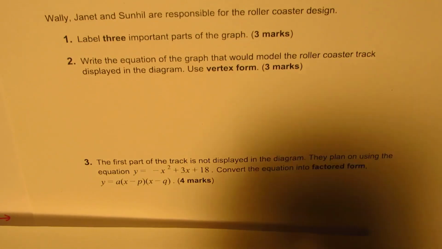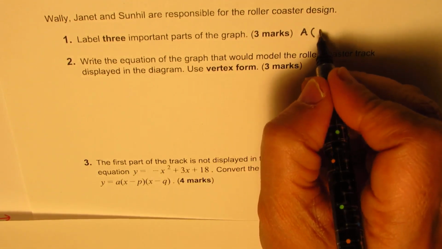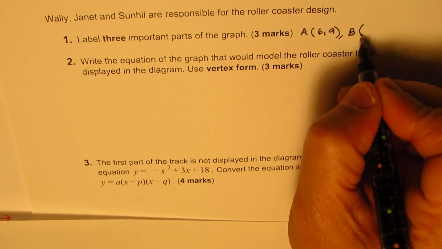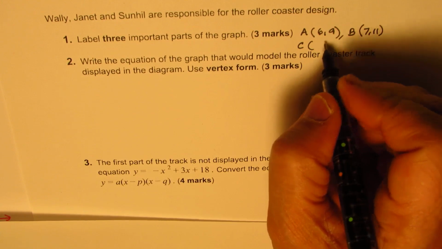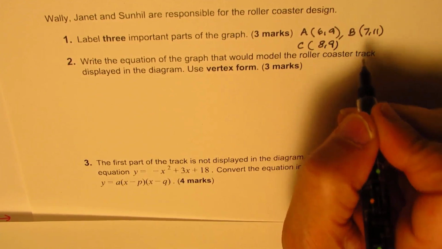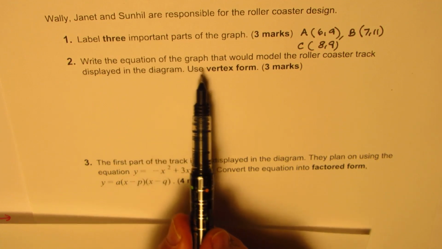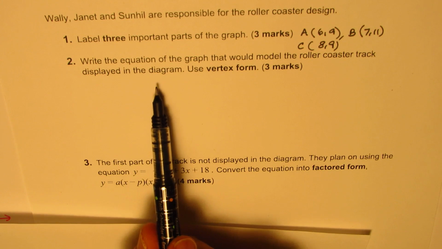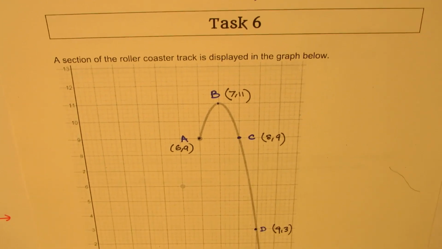So anyway, label 3 points. So we labeled 3 points as A, which is 6, 9. And then we have B, which is 7, 11. And we also have C, which is 8, 9. Write the equation of the graph that would model the roller coaster track displayed in the diagram. Use vertex form. Okay, so let me write it here itself using this vertex form.